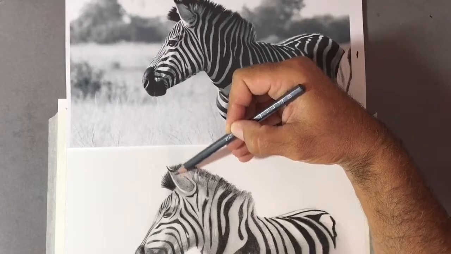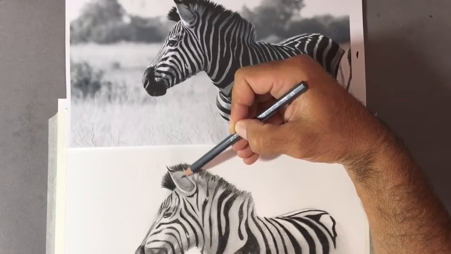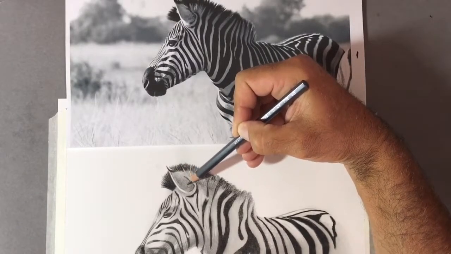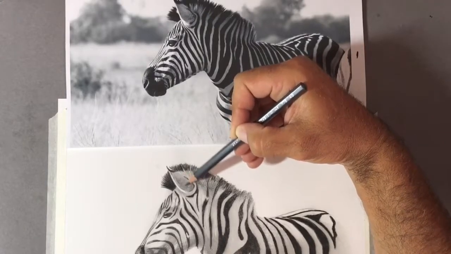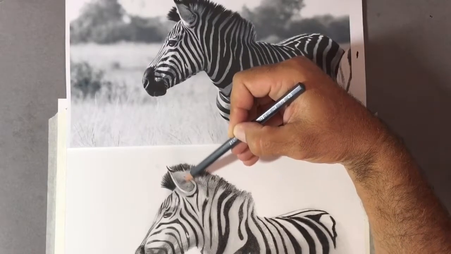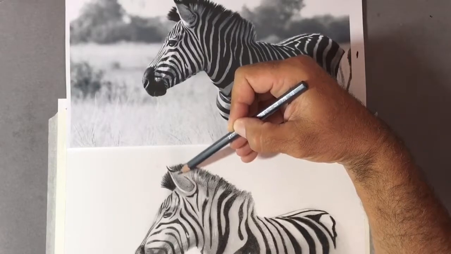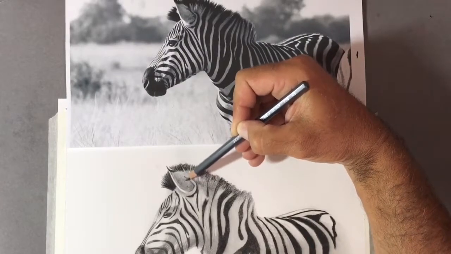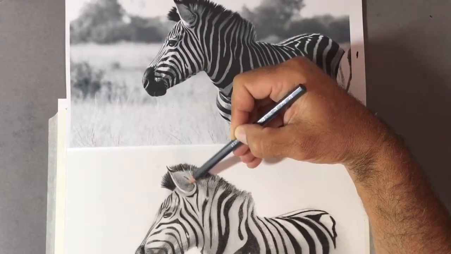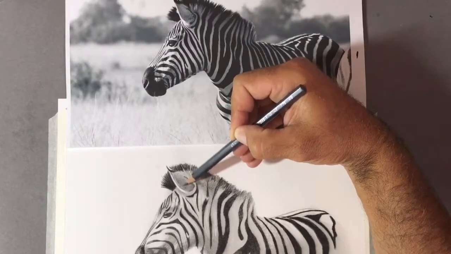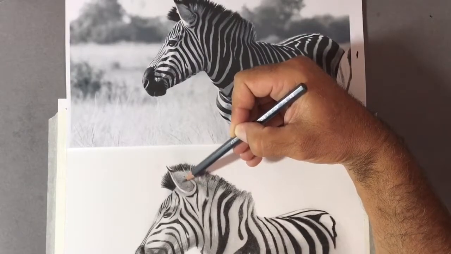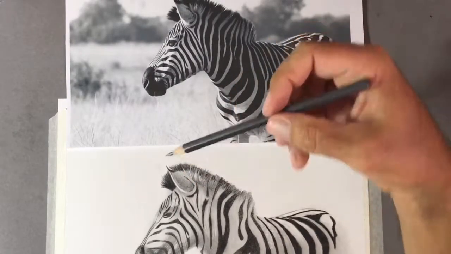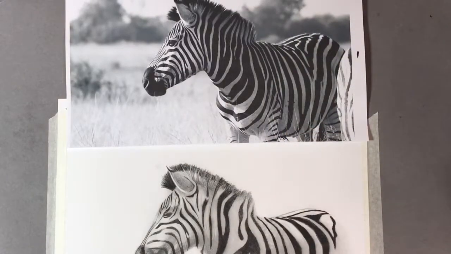So just keep checking your reference and your actual drawing itself. You can check it as many times as you like, just so that you're bringing your tones up in the correct proportion. You don't always have to have the exact same value as the reference image, but if you're going for realism, which is something that I'm going for with this drawing, then it is really important that you are matching the values, but you are also getting the contrast, the contrast between the darkest areas and the lighter areas.